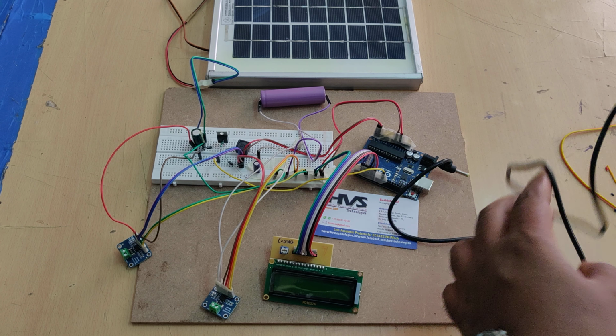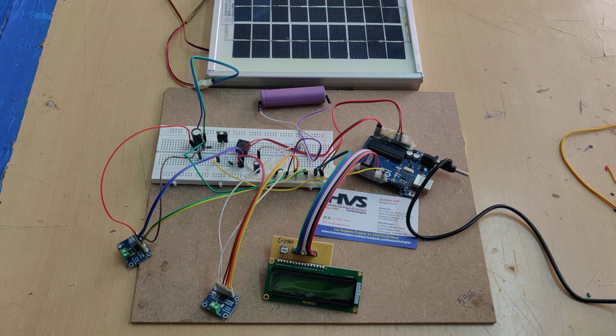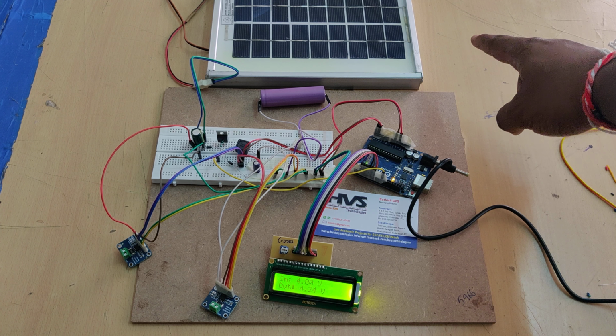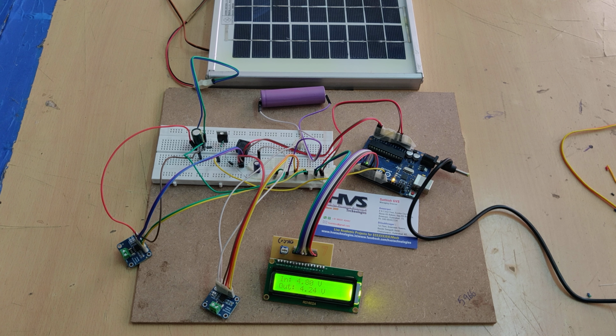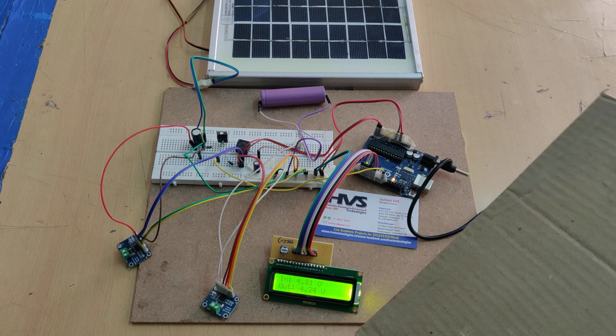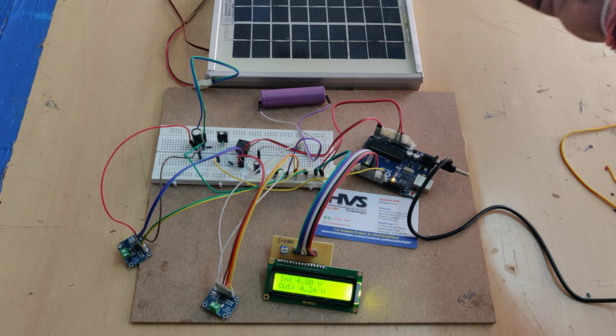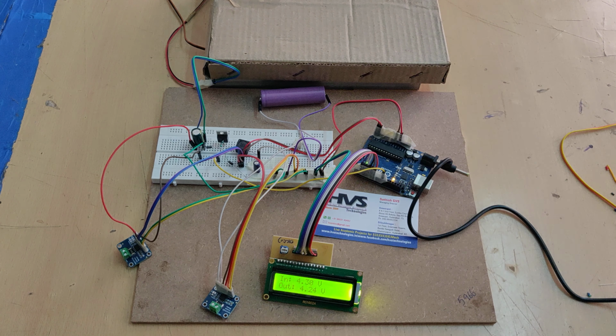So connect all the modules to the system and turn on the power supply to the adapter. Then initially a welcome message will be displayed on the LCD screen, and then after init done, it means both modules are connected properly. Right, as of now we are getting more than 4.8 volts. The system started the buck conversion to regulate that voltage, and when I cover the solar panel, the voltage will decrease slowly, and the output also will decrease.